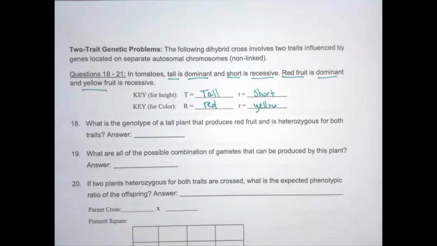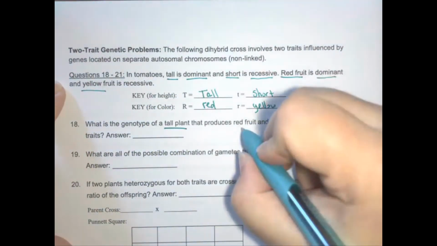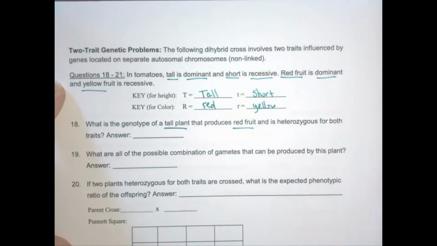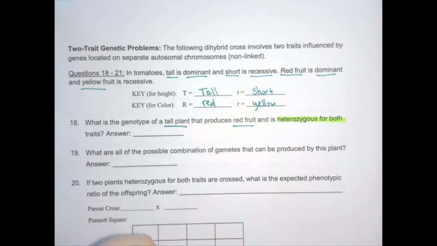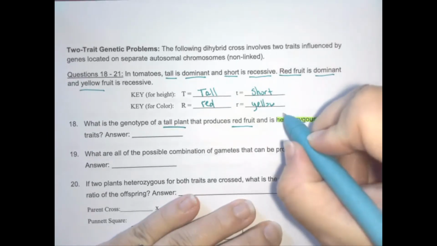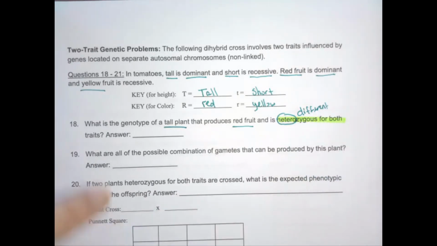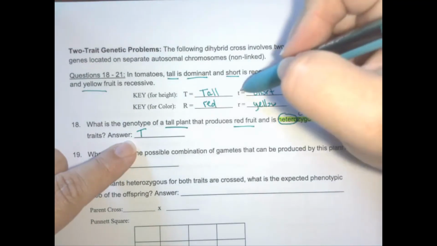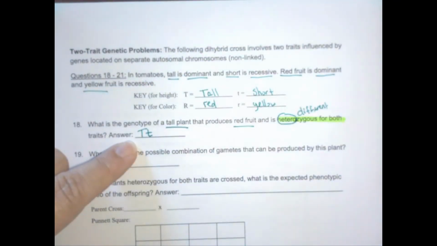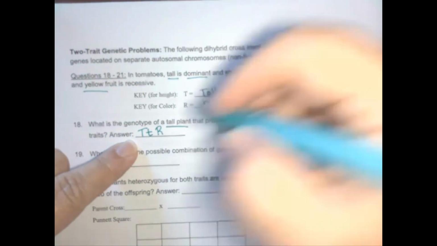All right, so then it says, what is the genotype of a tall plant that produces red fruit? And it tells you here that they are heterozygous for both traits. So remember, when you break down the word, hetero means different. We know it's tall, so we have to have a big T. Well, what's different from the big T? That's the little t. We know that it has red fruit, so that's a big R. And because it has to be different, that's the little r.